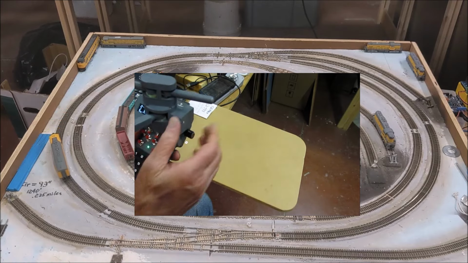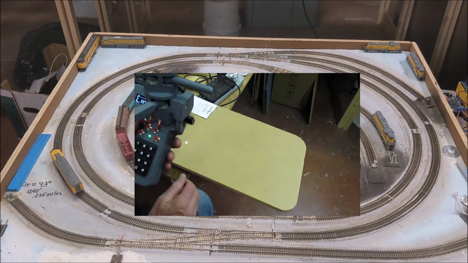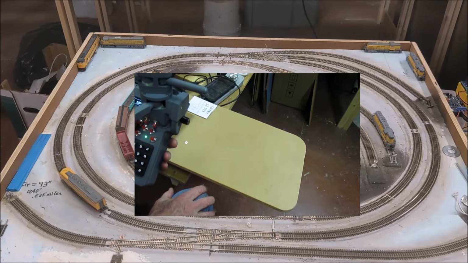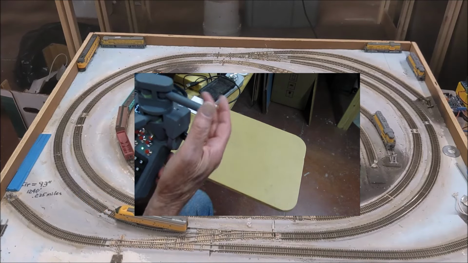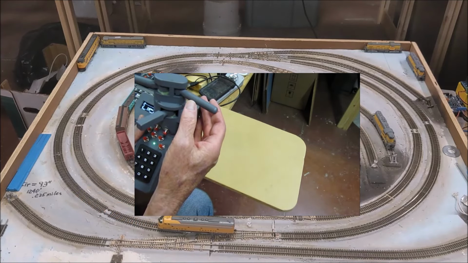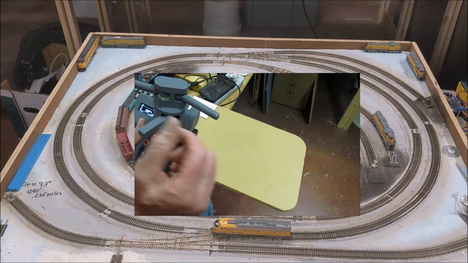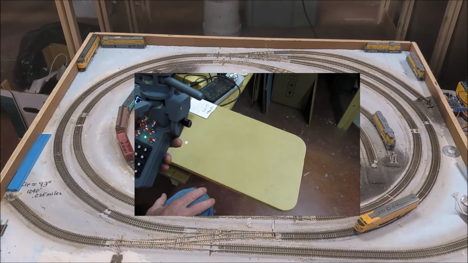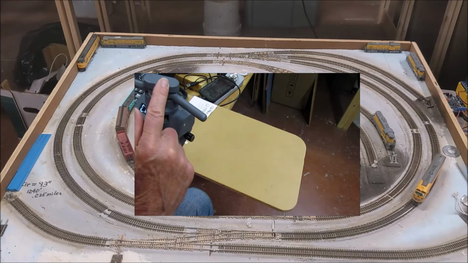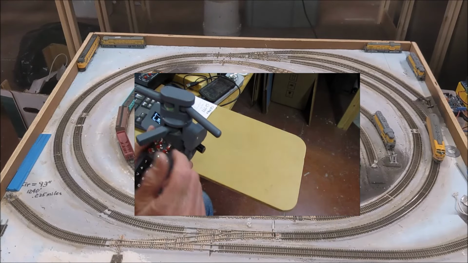Here it was 10 miles an hour. Now it's up to 15 miles an hour, and it's stepping up there. It's at 15 now. We'll step up to 25. Again, you define what these speed steps are. There's 8 speed steps, 8 notches on your throttle, similar to a real throttle.